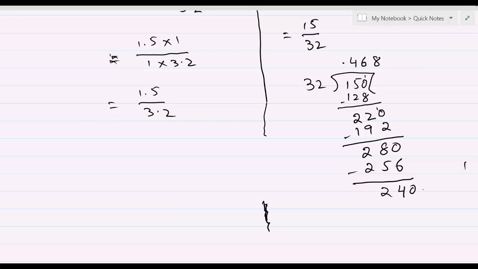Add one more 0 here, and then continue to read the table of 32 up to 7. This time 32 times 7 is going to be 224. We can't go over 240, 224 is the maximum we can get. So now take away this, and then what is left behind is 16, and add one more 0 because there is no more number to bring down.